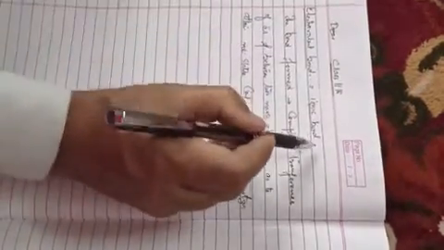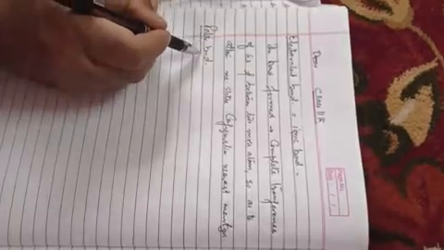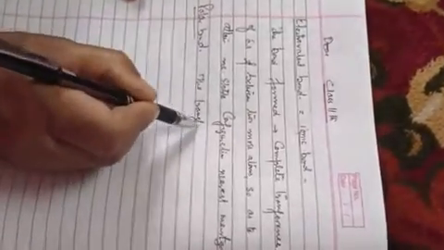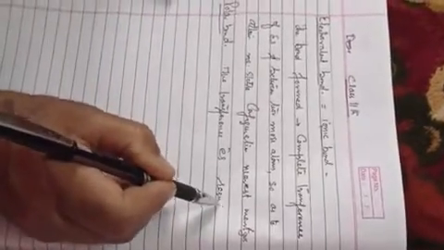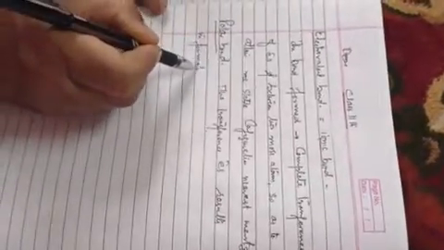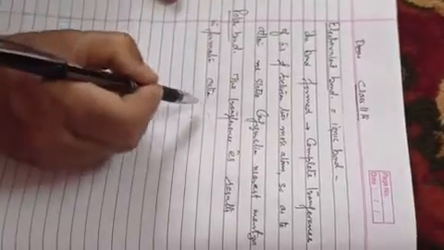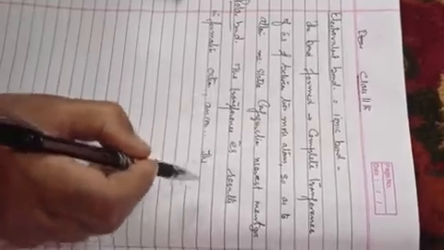This bond is also known as ionic bond, or we call it a polar bond also. The transference of electrons results in the formation of cation and anion, the two oppositely charged ions.